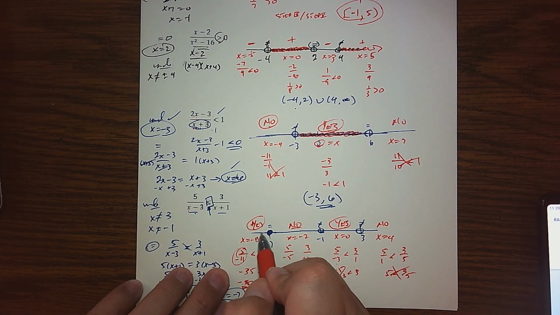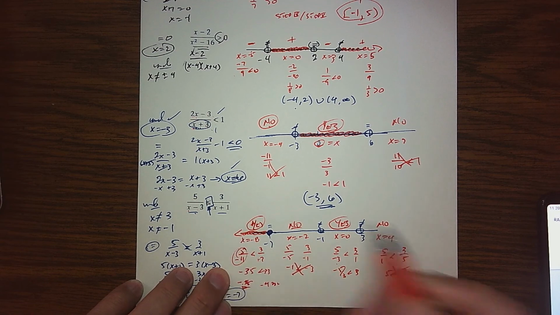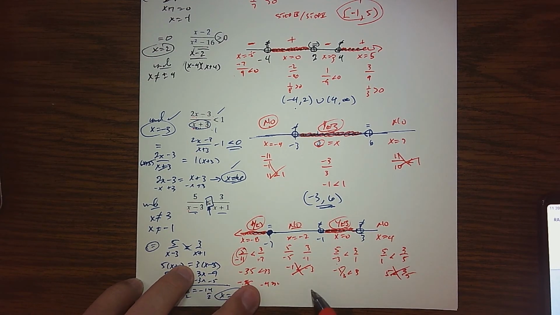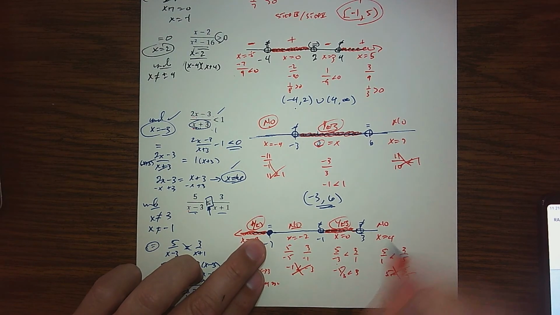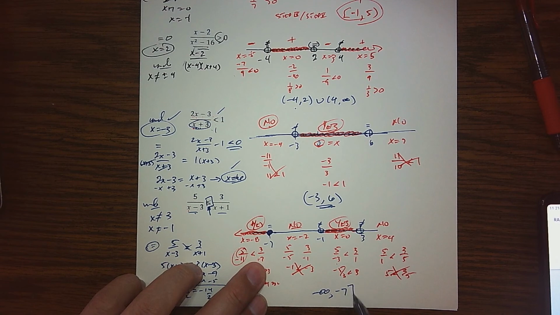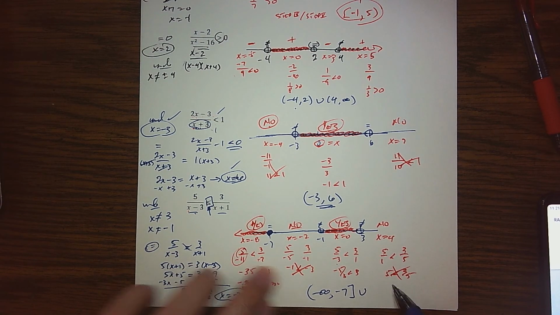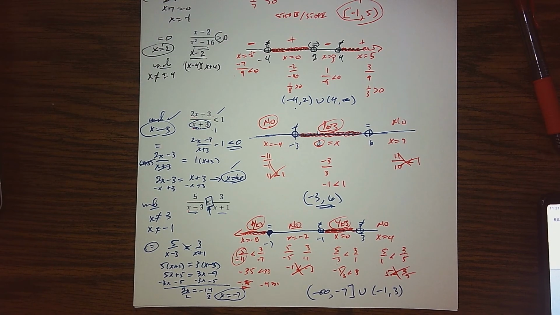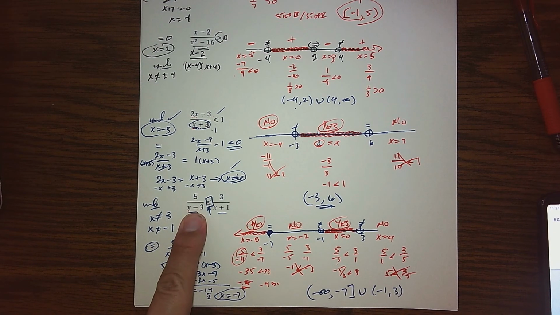Taking a look at our yeses and our nos, we're going to color those parts of the x-axis. And so it looks like my solution in interval notation is negative infinity up to negative 7, including that, union between negative 1 and 3.